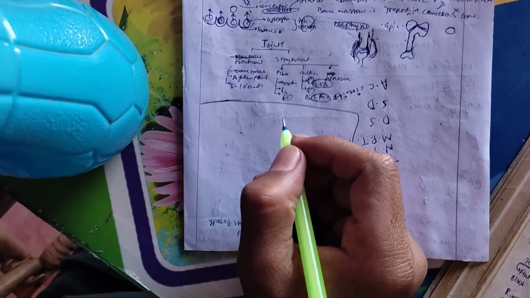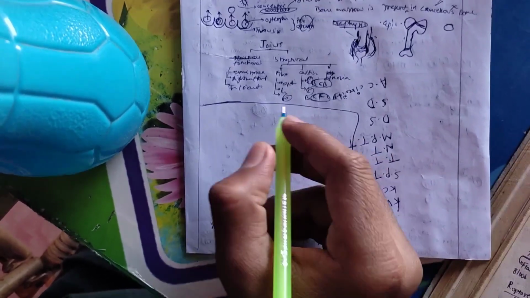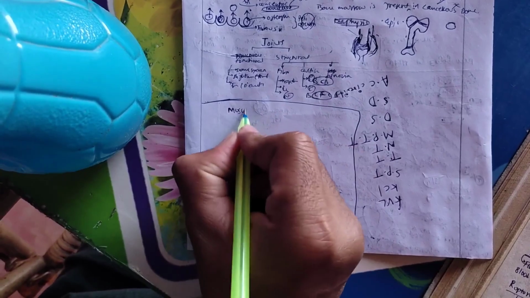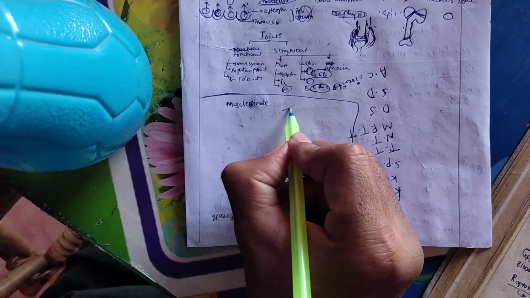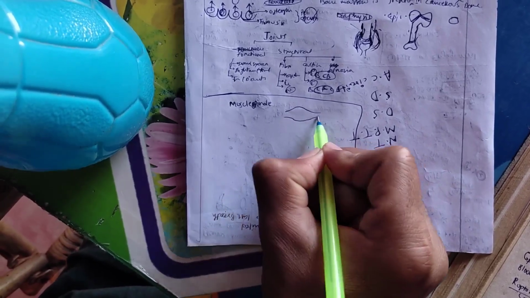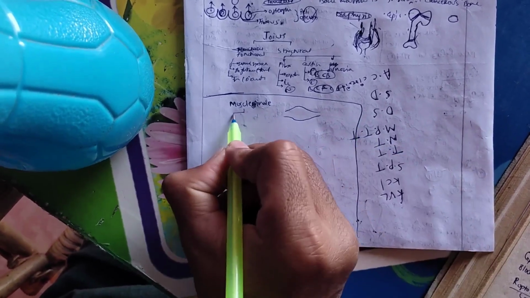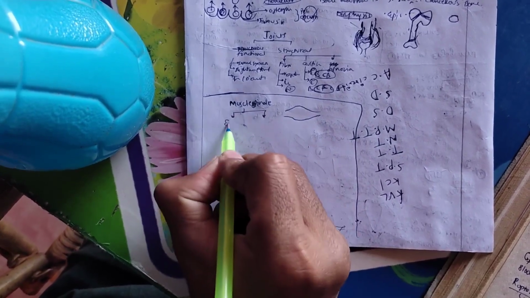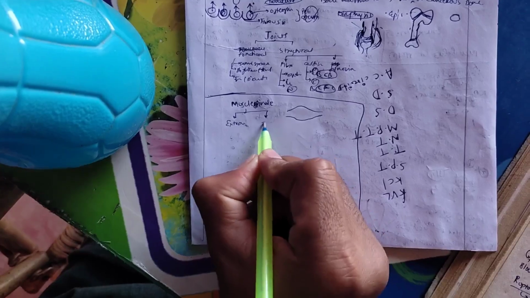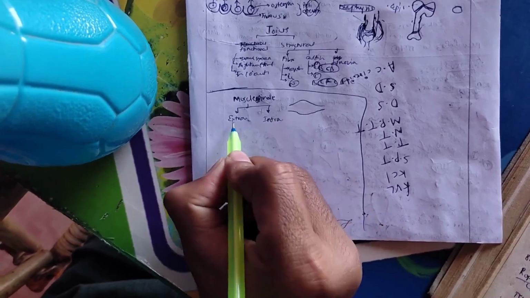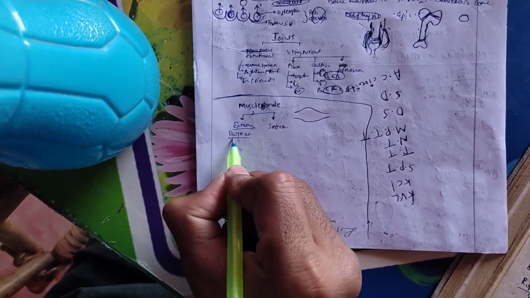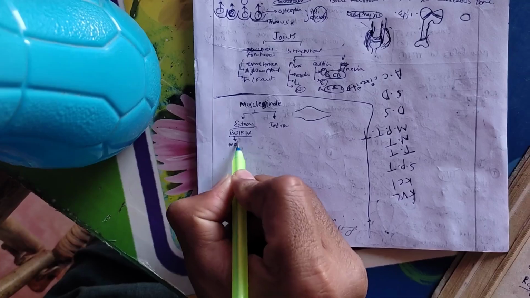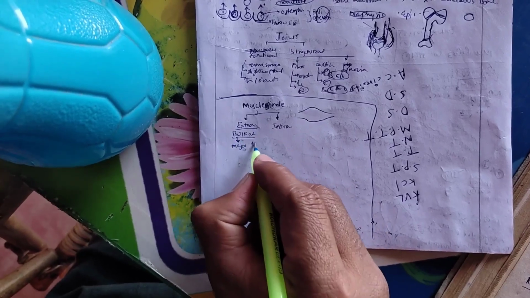Okay, now we are going to discuss the muscular system. First of all, muscle spindle. Muscle spindle means it is in a spindle shape. It has two types of muscle fibers, extrafusal muscle fibers and intrafusal muscle fibers. Extrafusal muscle fibers form the bulk of the muscle, and these are the major force generating fibers.